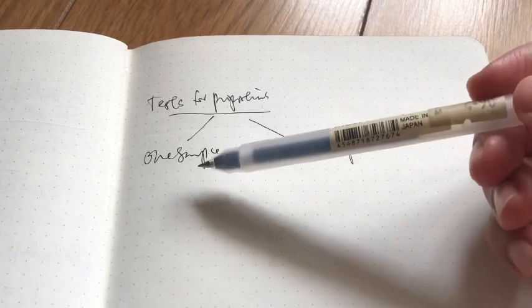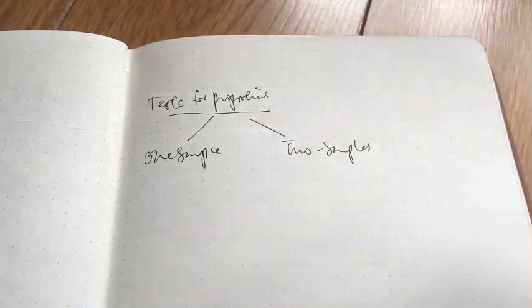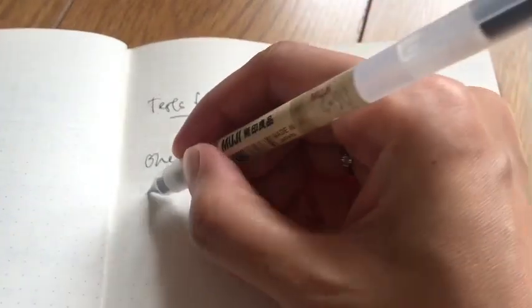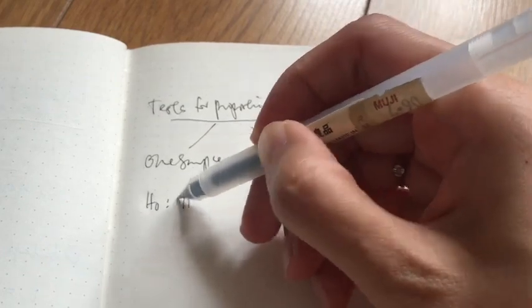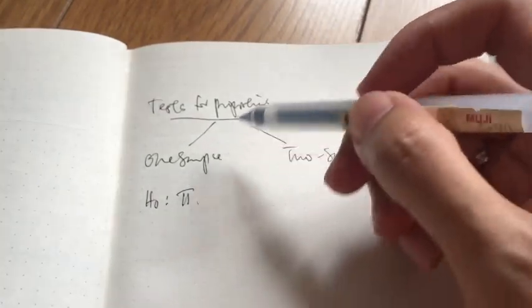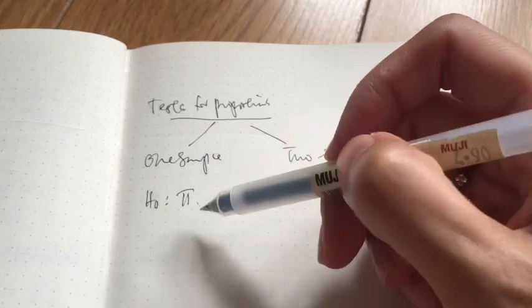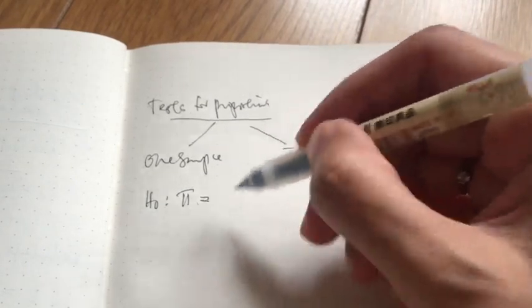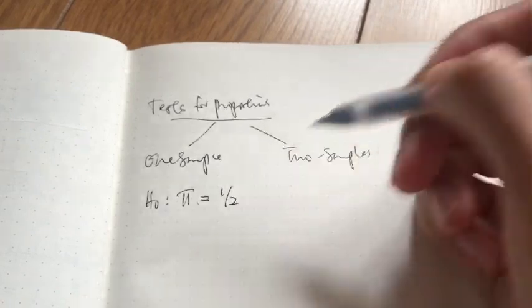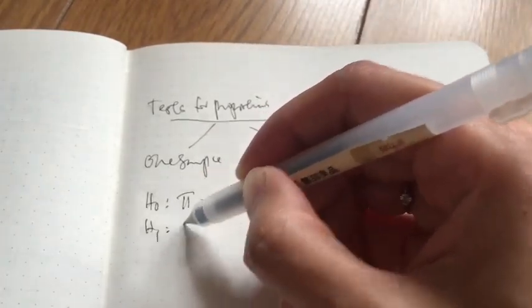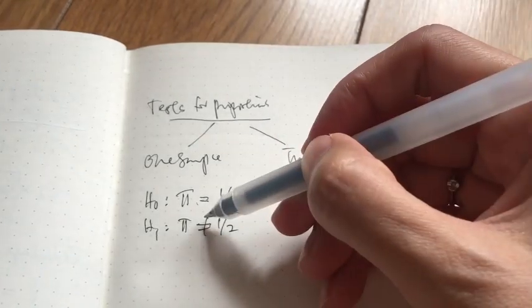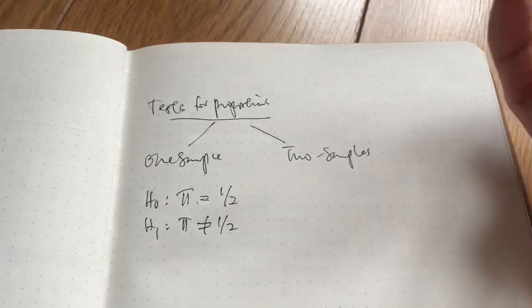The objective of the one sample proportion test is we want to compare the population proportion against a hypothetical figure. So the way to write the hypothesis is H null, pi this time. I'm sure it's a pi because this is a proportion test. Remember, we always write the population parameter for the hypothesis, equals to a particular proportion, let's say half. And the alternate is pi is not equal to half. And again, the sign here can either be greater than or less than, depending on the question.